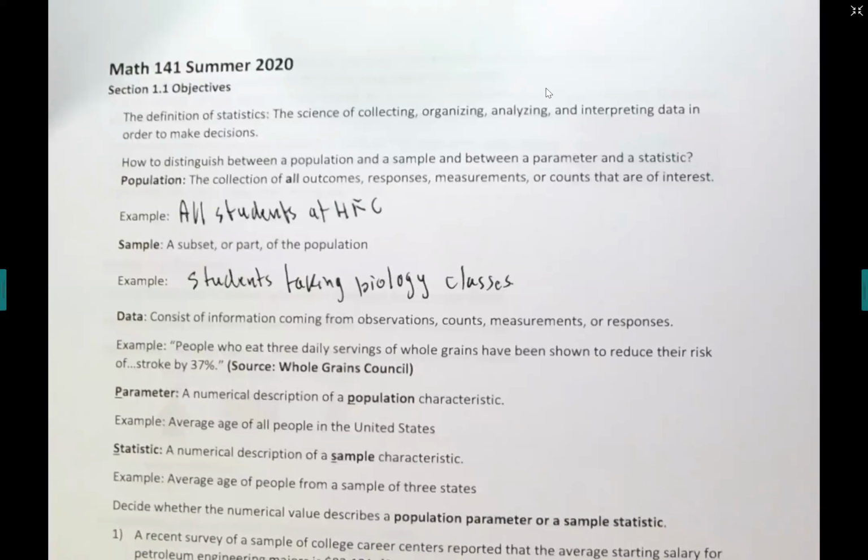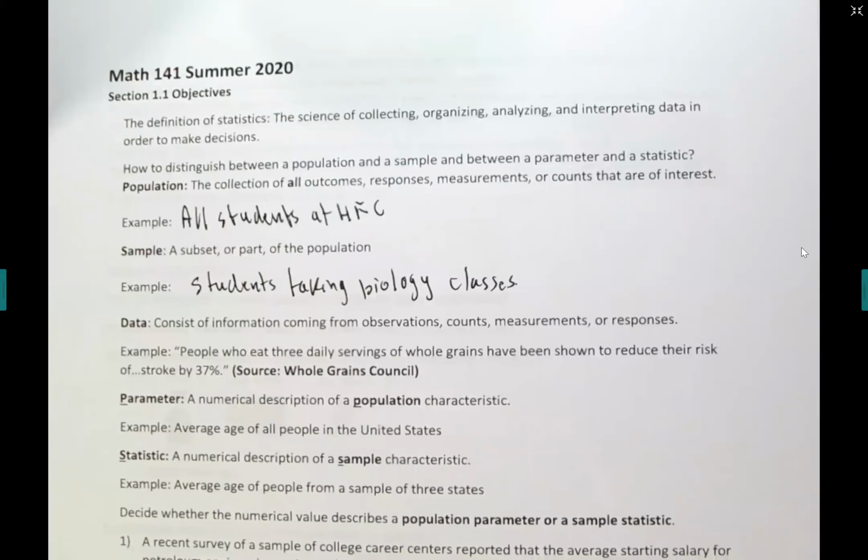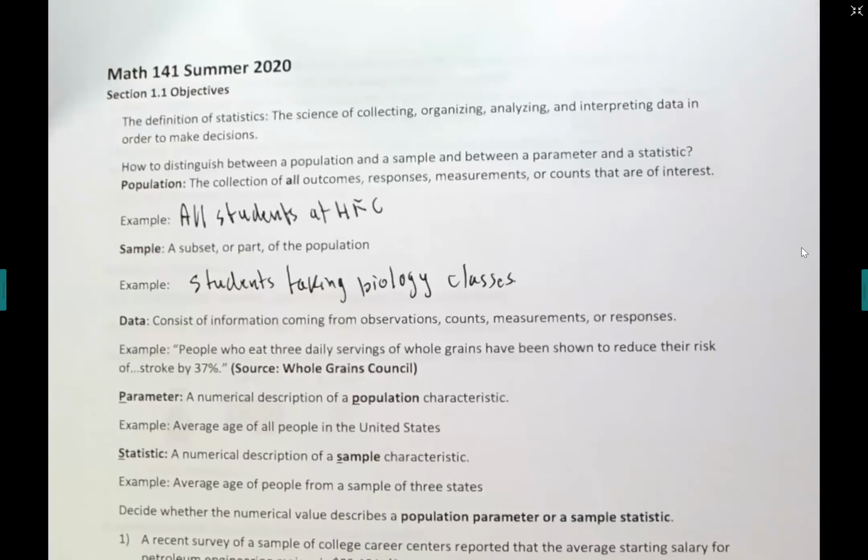People who eat 3 daily servings of whole grains have been shown to reduce their risk of stroke by 37%. So this is data that was collected from people who eat whole grains, and they noticed that those people reduce their risk of stroke by 37%. So now we learn, guys, what statistics is, what the population is, what the sample is, what data is.